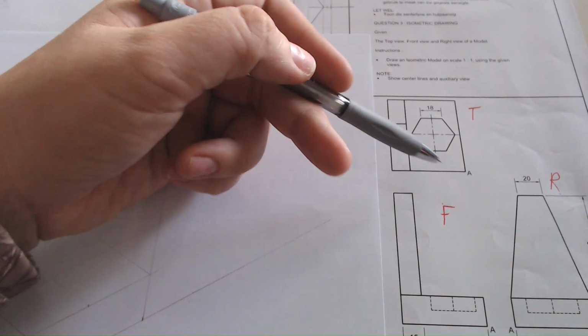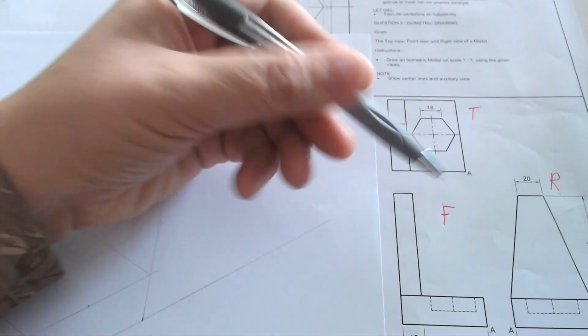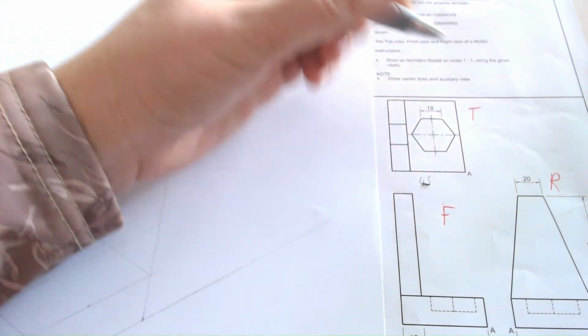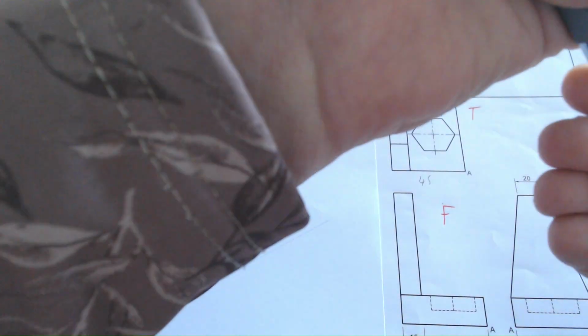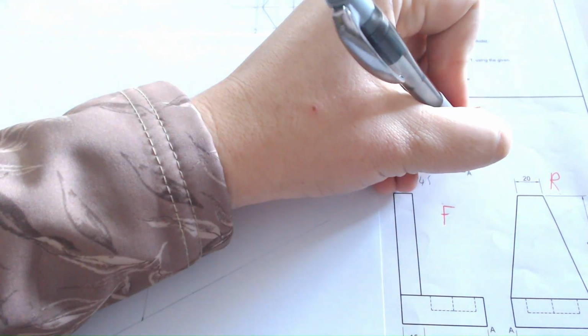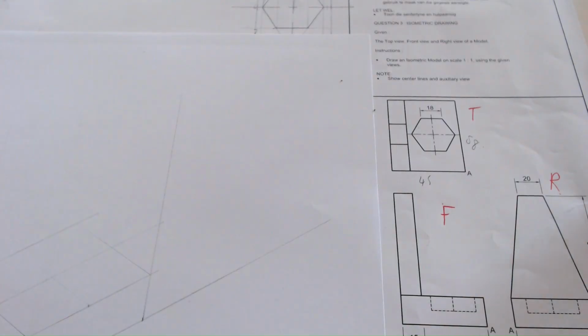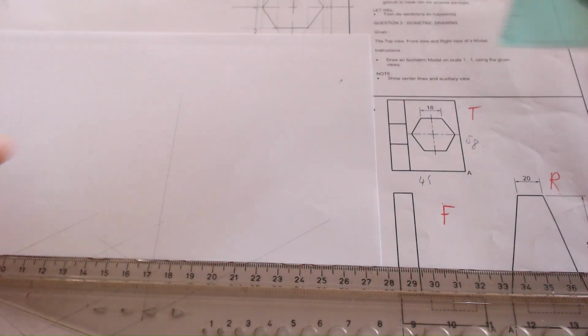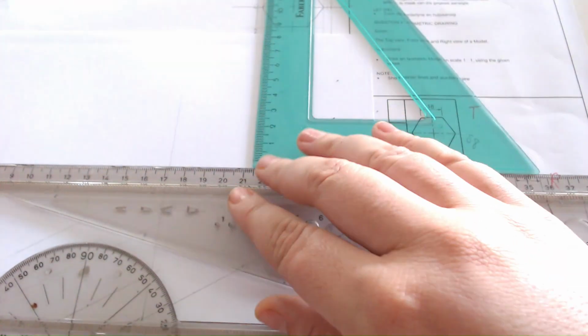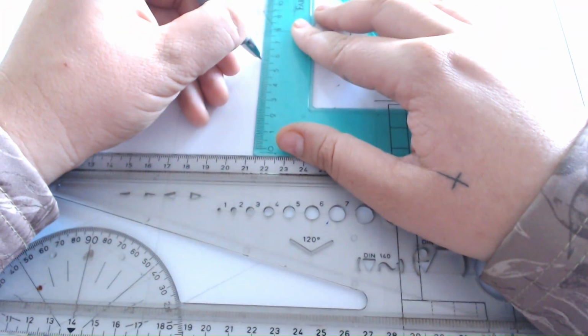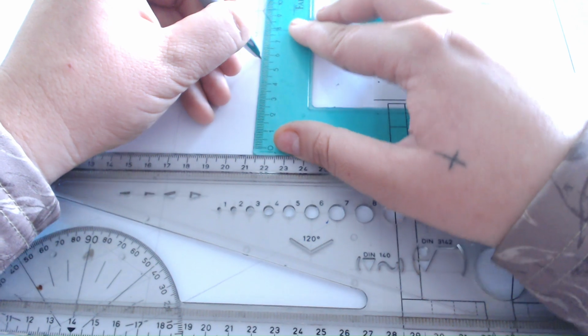Okay, so ek gaan gou net hierdie box teken. Hierdie box is 45, so dis 45, by 58. That's right. Good. So, ek gaan gou 'n hulp aansig teken. You need to draw an auxiliary view. It counts a lot of marks, guys. A lot. Okay, so draw an auxiliary view. It's going to help you.